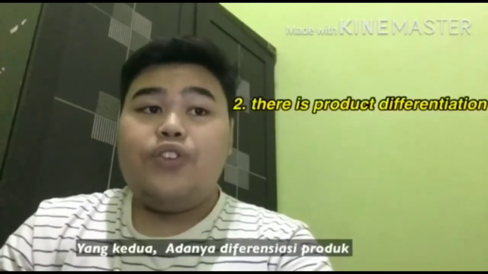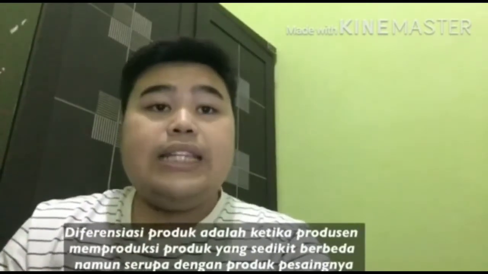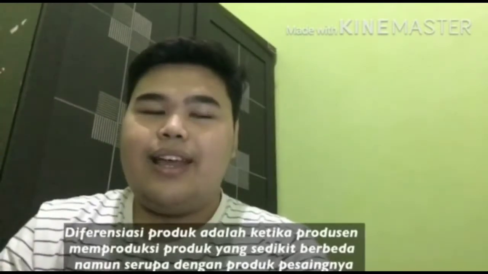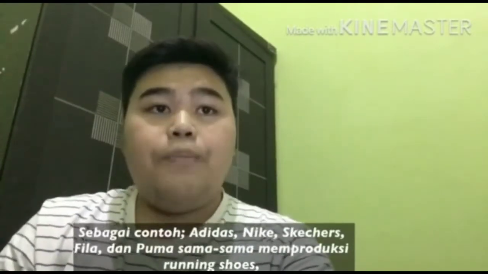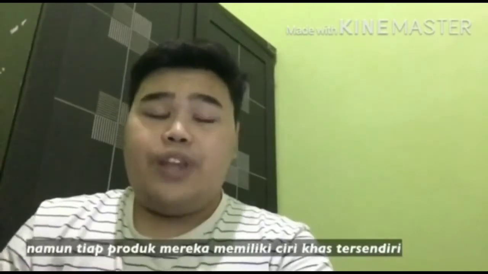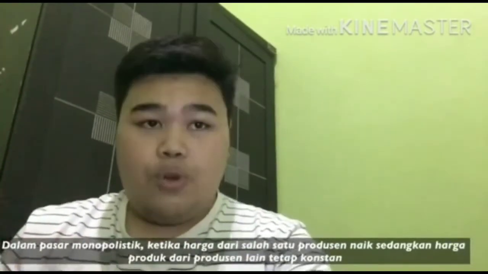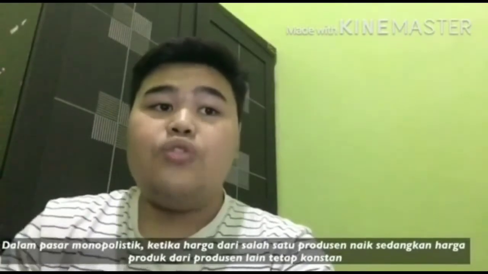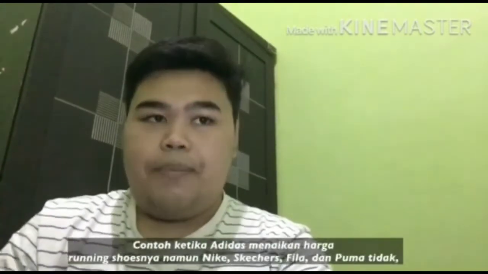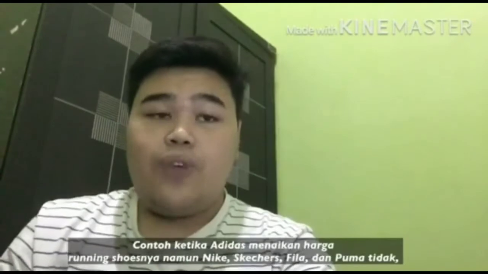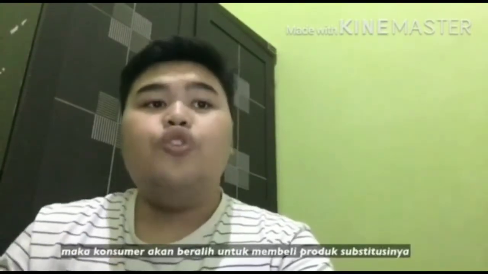Second, there is product differentiation. Product differentiation is when a manufacturer makes products that are slightly different but similar to competitors' products. As an example, Adidas, Nike, Skechers, Fila and Puma all produce running shoes, but each of their products has its own characteristic. In a monopolistic market, when the price of one producer rises while the price of products from other producers remains constant, then the demand for that product will decrease. For example, when Adidas raises the price of its running shoes, but Nike, Skechers, Fila and Puma don't, then the consumer will switch to buy another product.